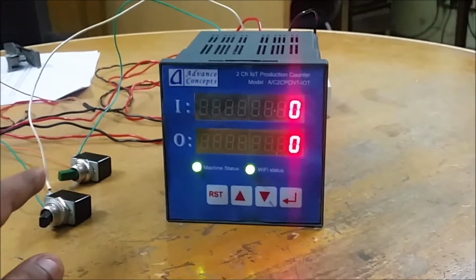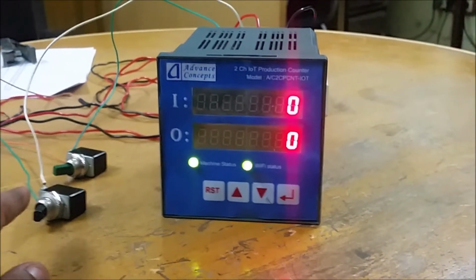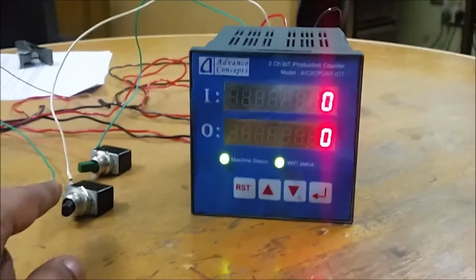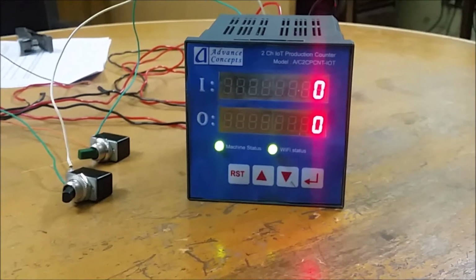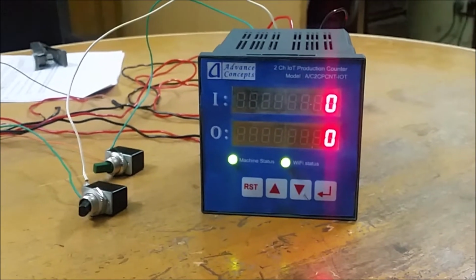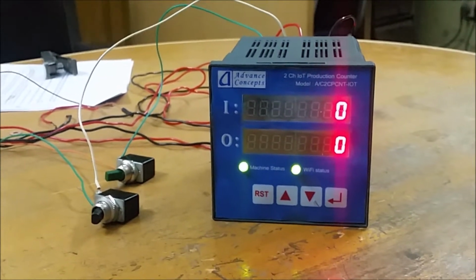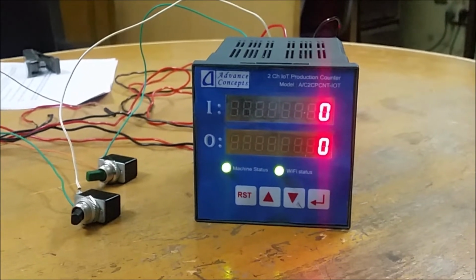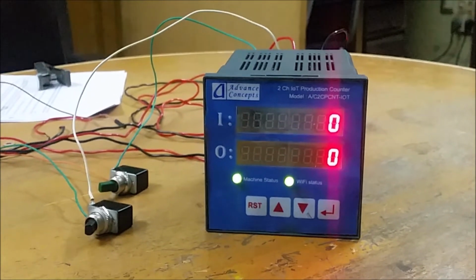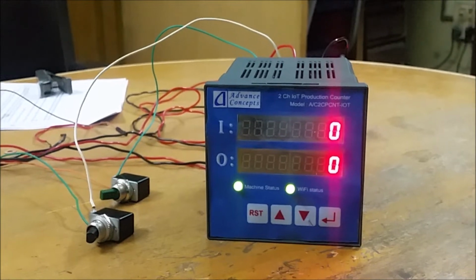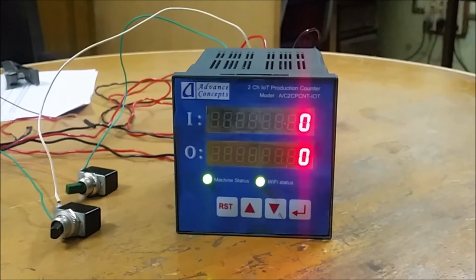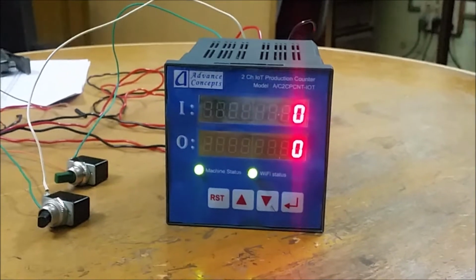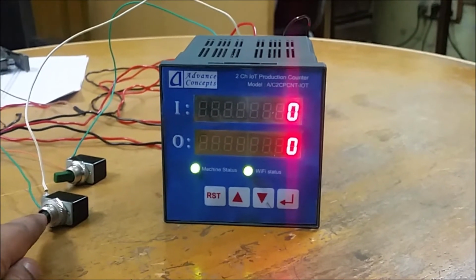Now we will just see the counting functionality. These are two toggle switches that are used to simulate a proximity sensor. This machine can work for any kind of pulse signal that is used for counting. A very common sensor type used for counting is proximity sensors, which can be of inductive and photoelectric types. Any kind of sensor that produces a 24-volt pulse that represents a count is compatible with this device.